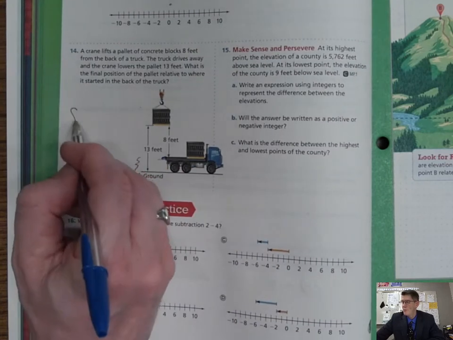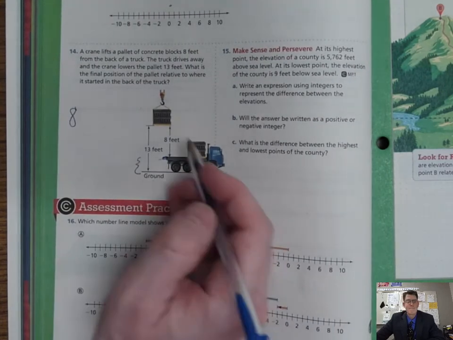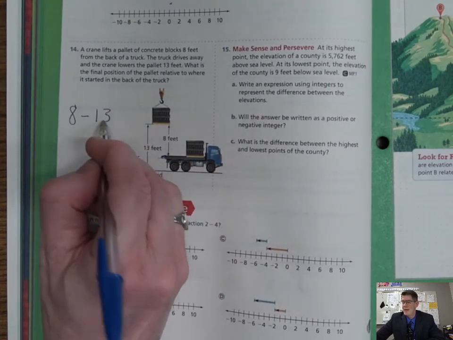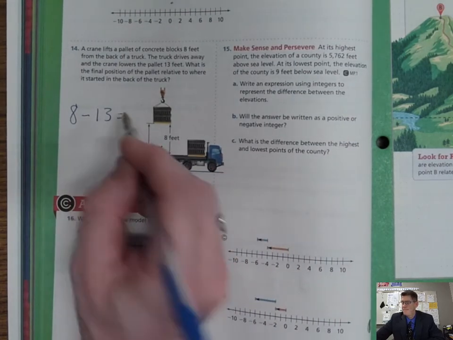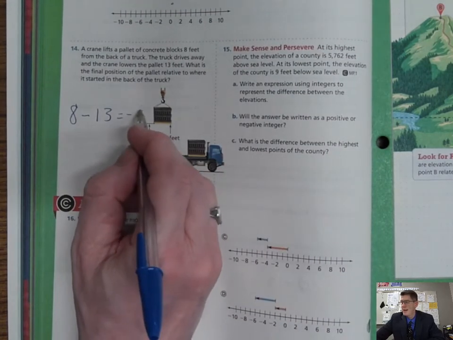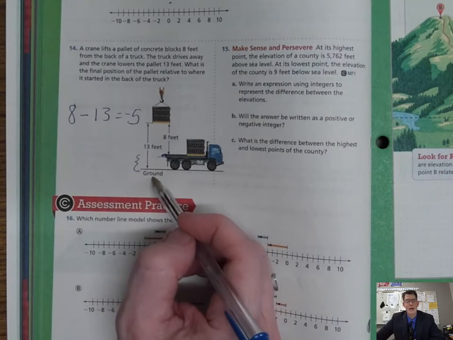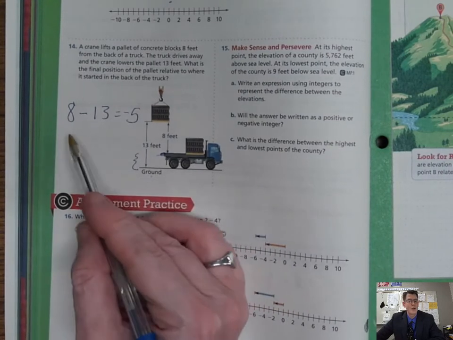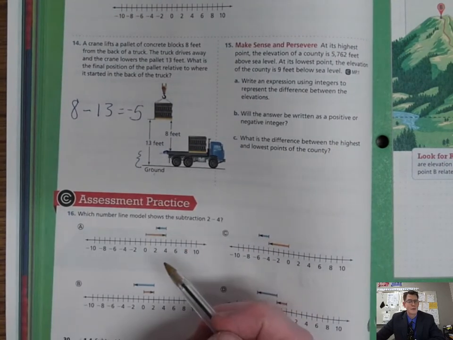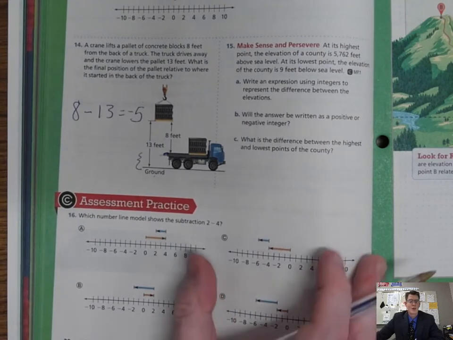So it started by going up 8, and then minus 13. So it ended up at negative 5, or it ended up 5 lower than where it started, 8 minus 13.